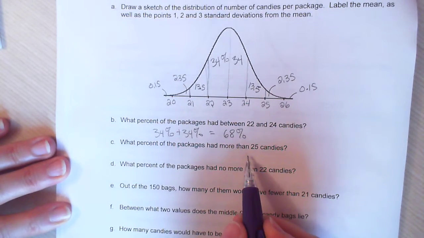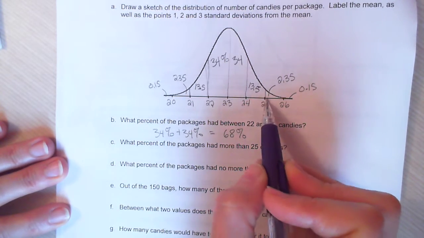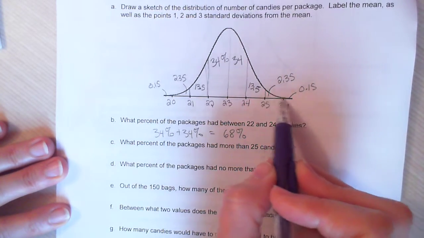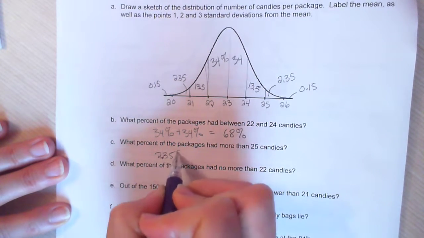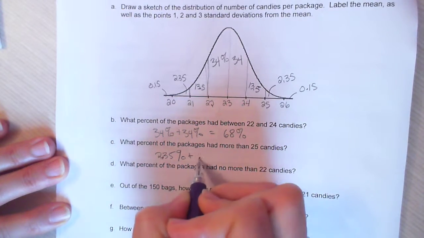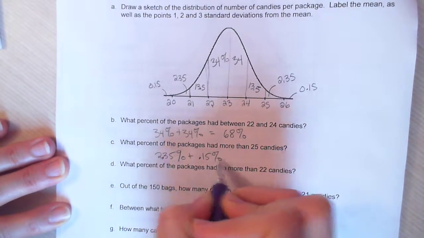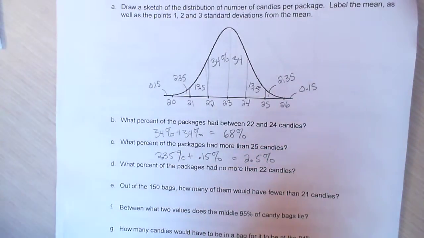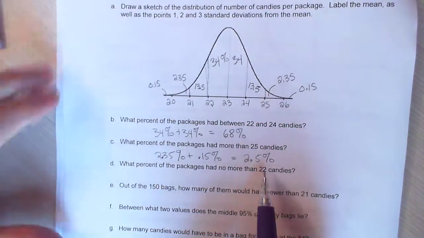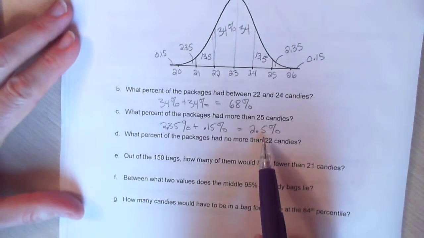What percent of the packages had more than 25? So here's 25, more than would be this upper tail here. So that would be 2.35% plus 0.15%, which is 2.5%. So 2.5% of the bags had 25 candies or more.